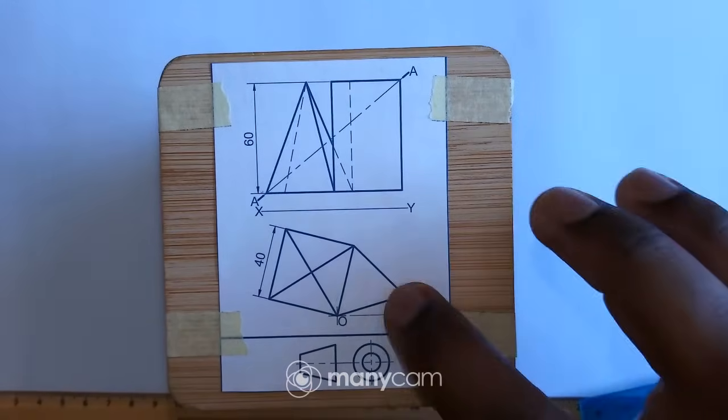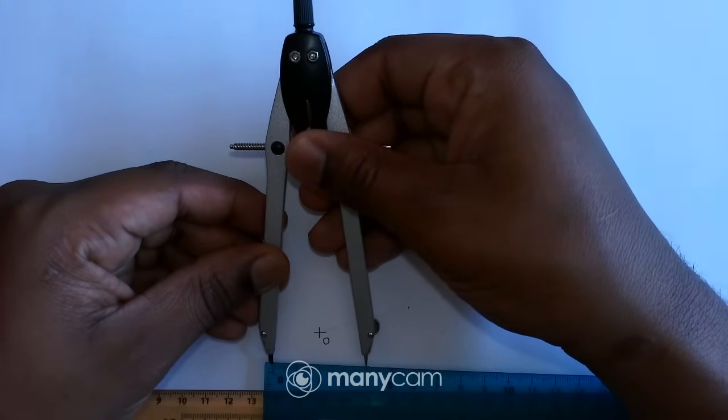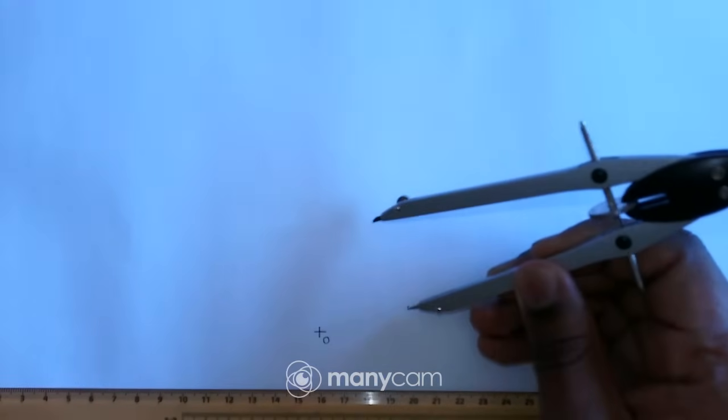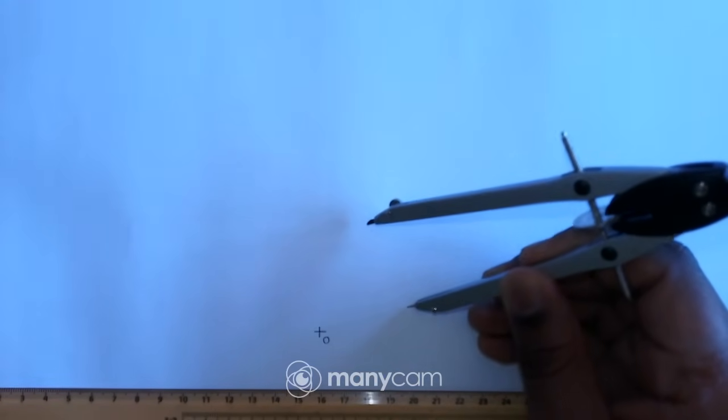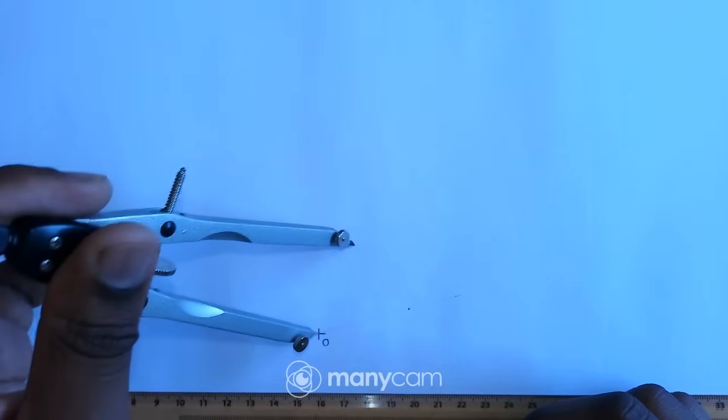Okay, and then obviously I'm trying to draw this triangle, right? Okay, so I can just take my compass and mark off 40 there, because all the sides of the triangle are 40. Then I'll put my compass at that point and draw an arc. Put my compass at that point, draw an arc there.